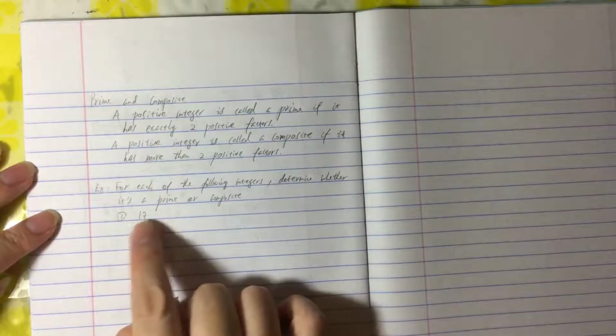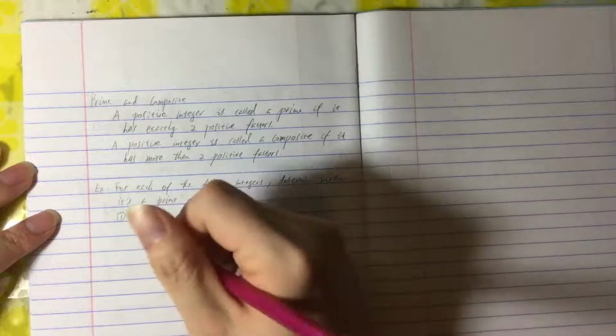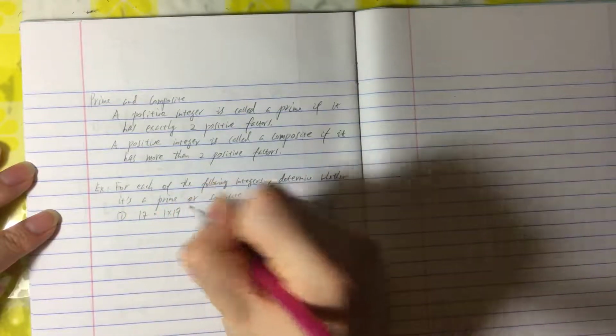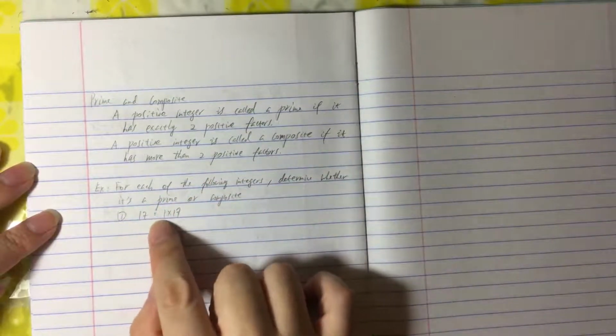Number 17. Is 17 prime or composite? The only factor for 17 is 1 times 17.